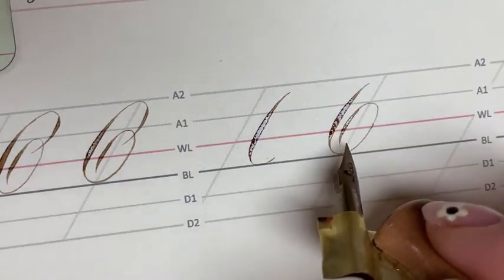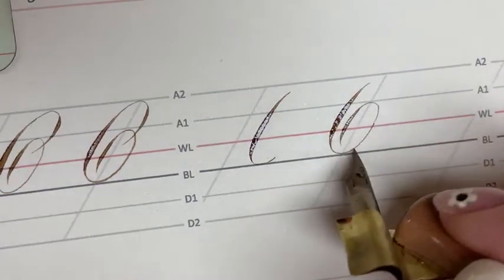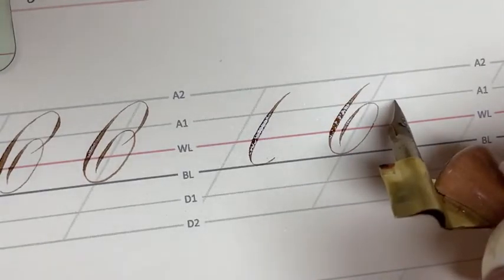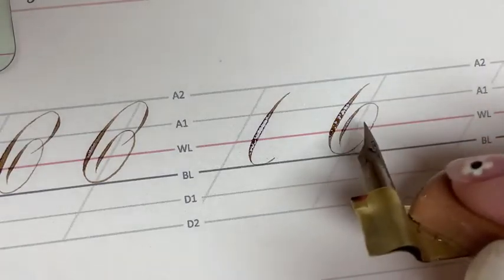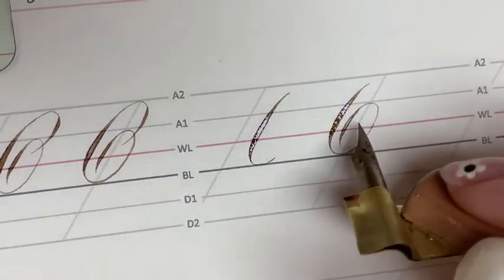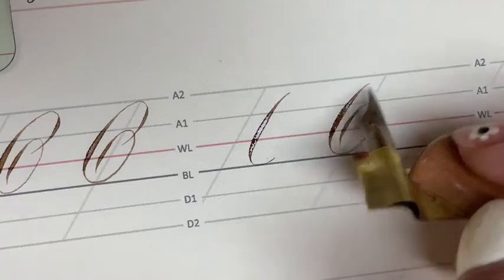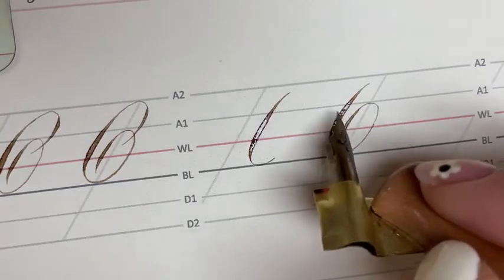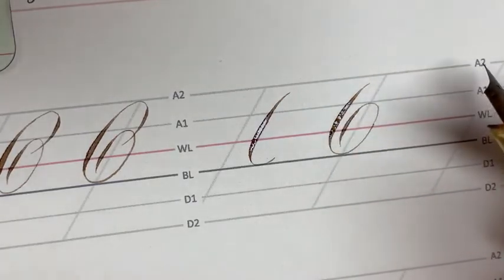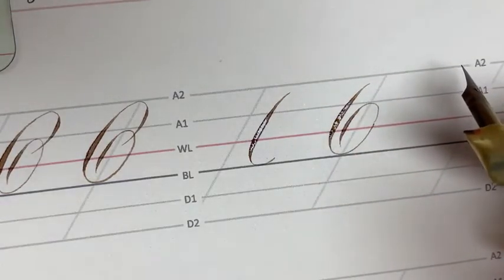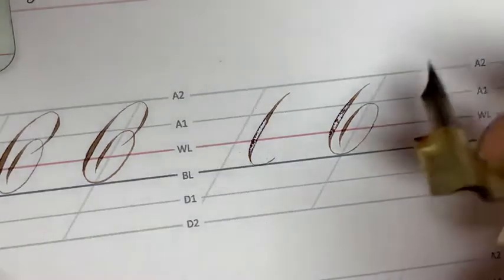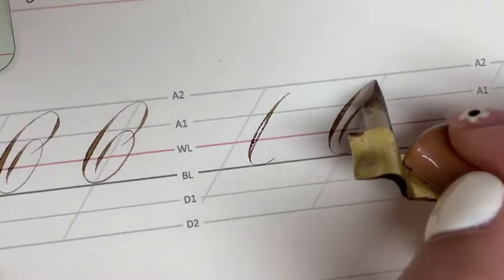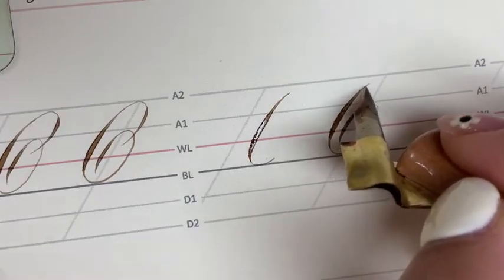The second indirect oval is smaller, so the height is about two x-heights, going up to the ascender one line. You also notice that this thick line is lighter than the primary shade, which is this one. If both lines are very thick, it will look very bulky and heavy for the letter O. Then I come back and go up by retracing this hairline.